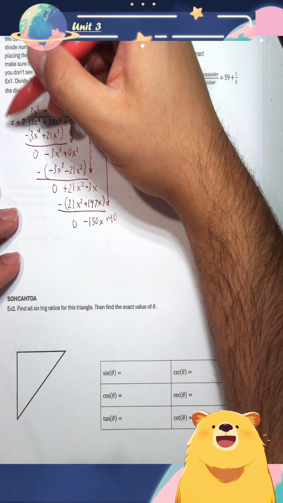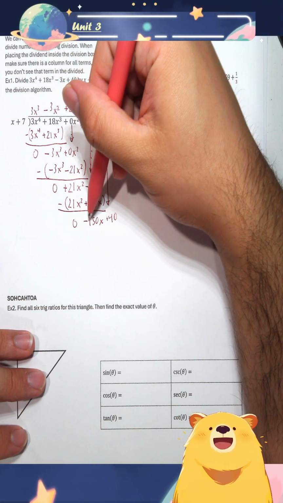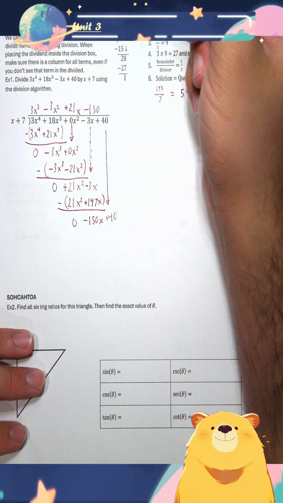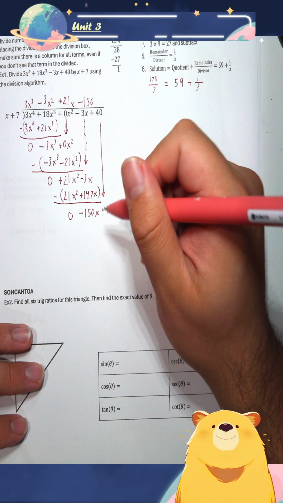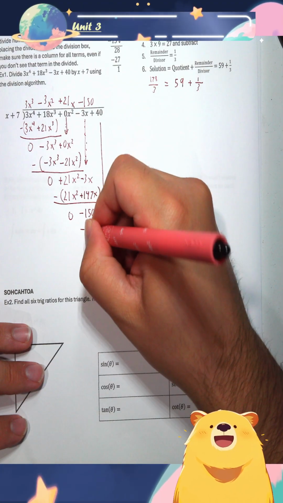And then we ask ourselves, okay, well, what about x? X goes into negative 150x negative 150 times. So after doing that, we get negative 150.